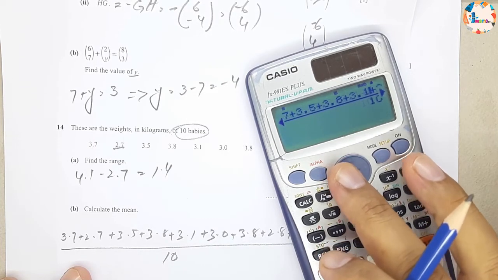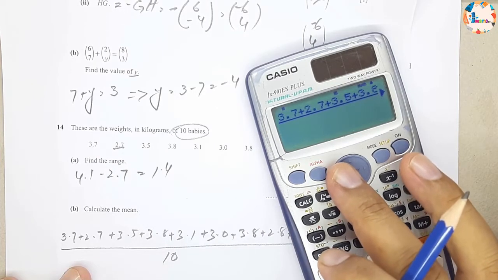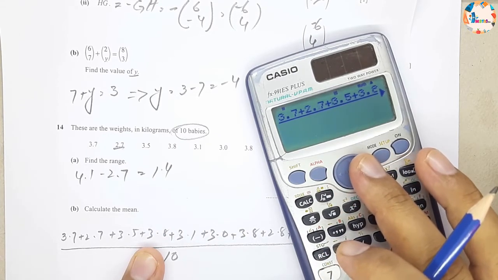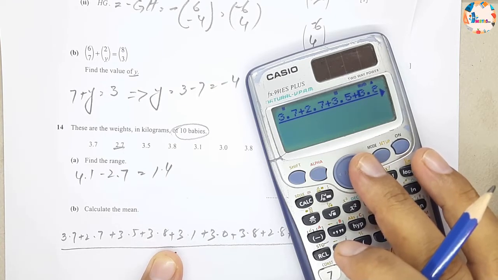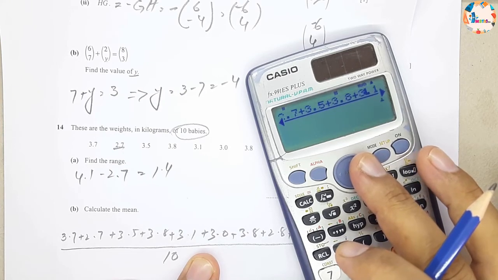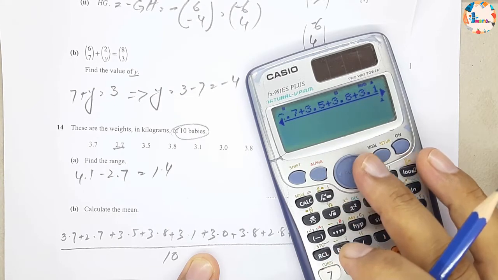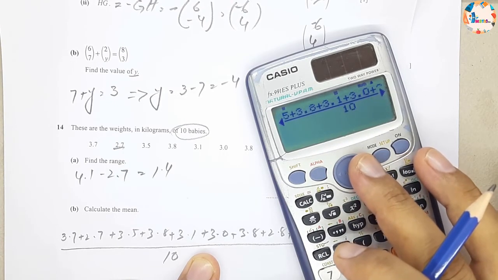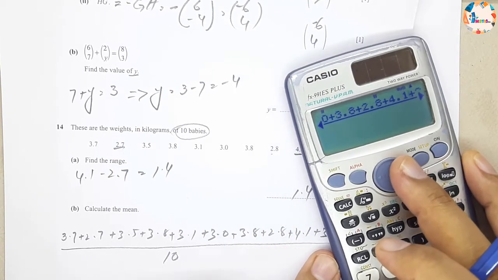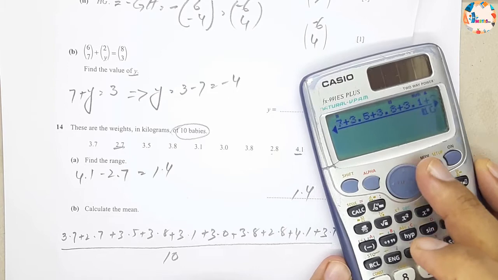If we check from the beginning, we started from here. This is 3.7, then 2.7, 3.5 plus 3.8 plus 3.1, then 3.0 and 3.8 plus 2.8 plus 4.1 plus 3.